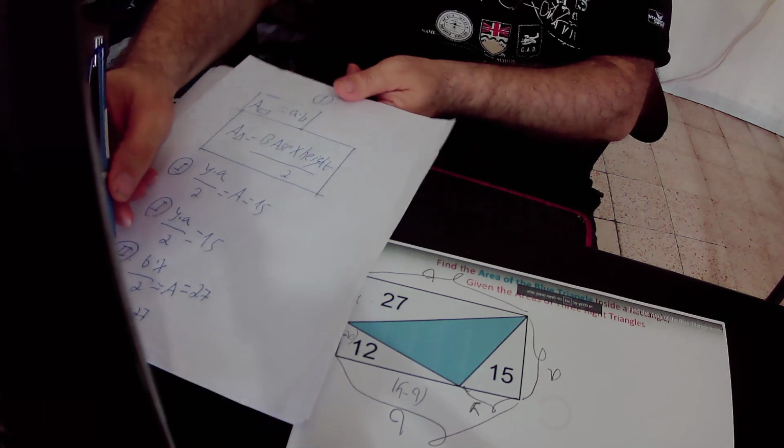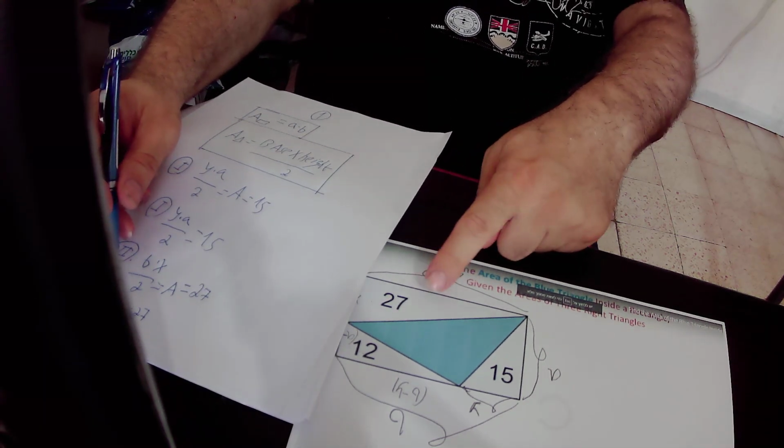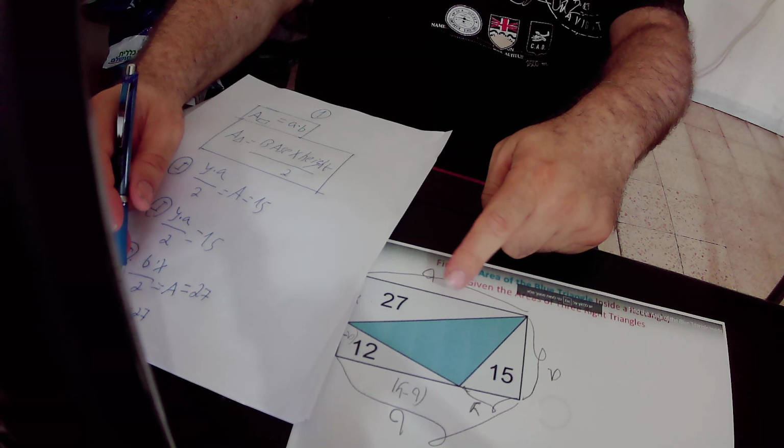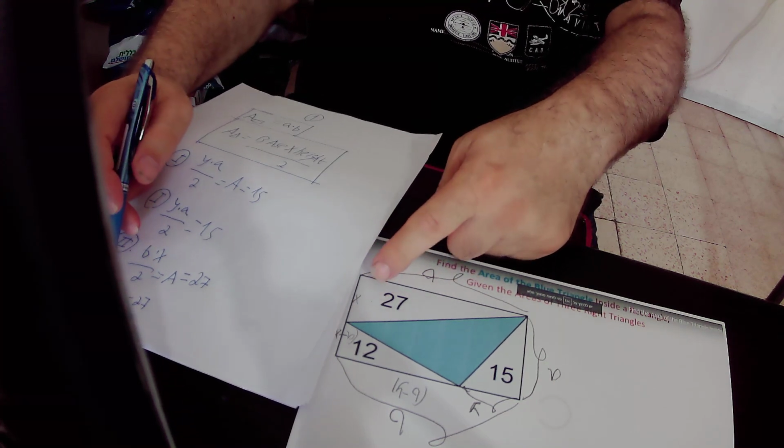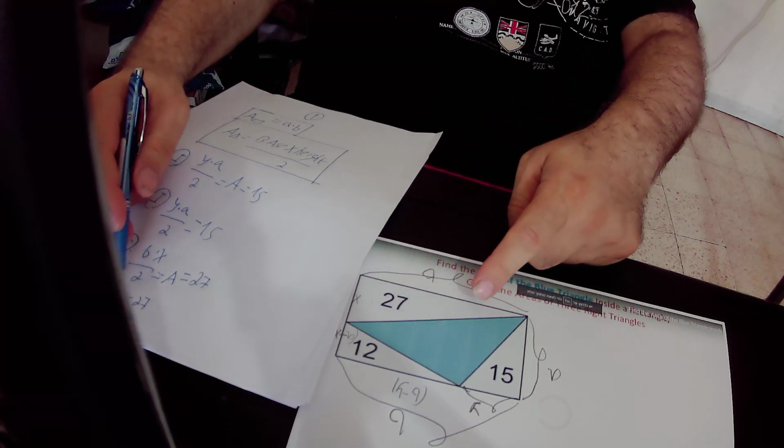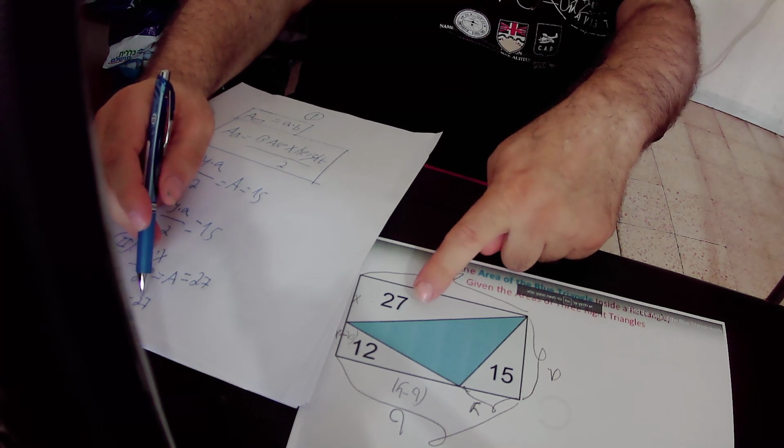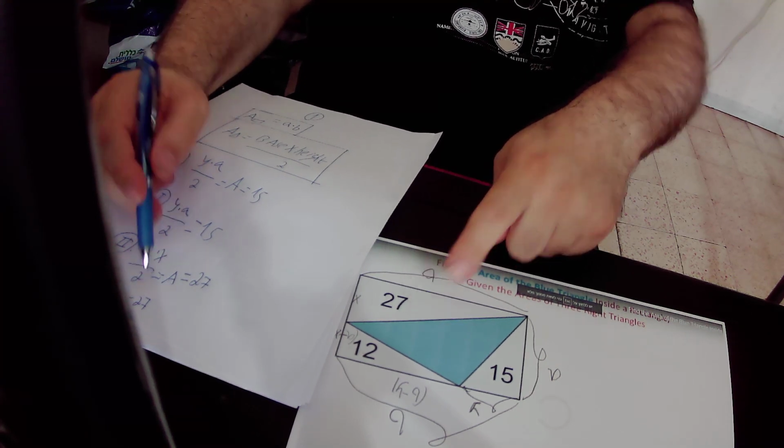Okay, the base of this triangle, it is b, times the height of this triangle, that is x, divided by 2, equals the area of this triangle, that is 27 units.